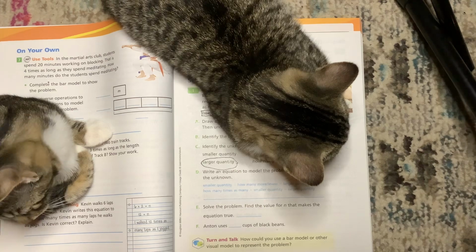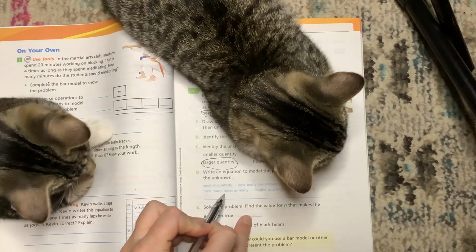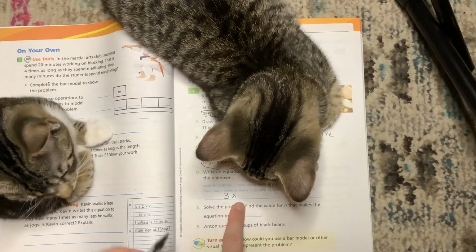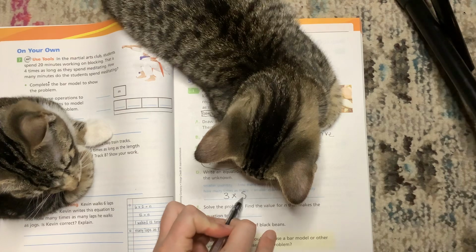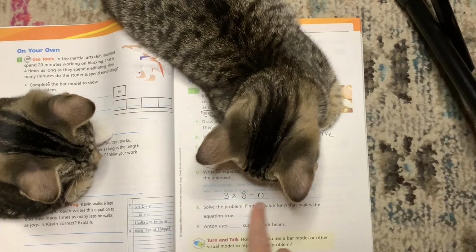So we know 3 times as many as the 8 he used equals our unknown quantity, n.